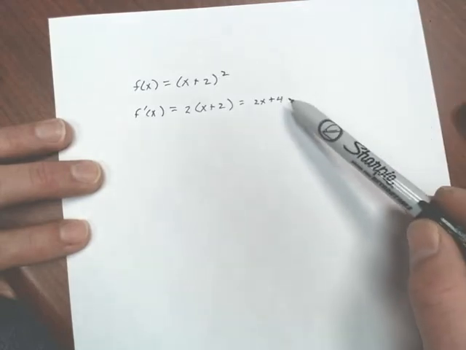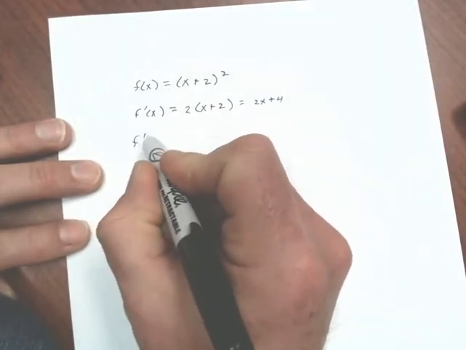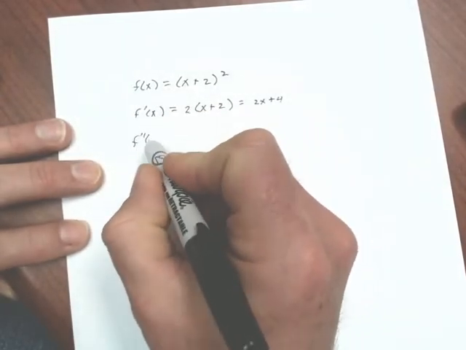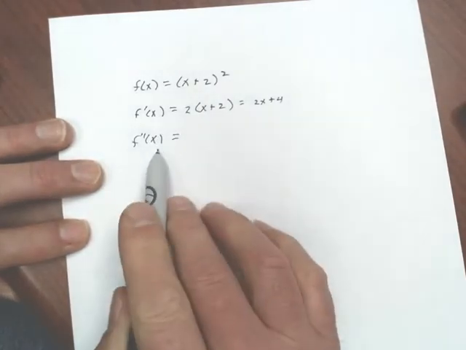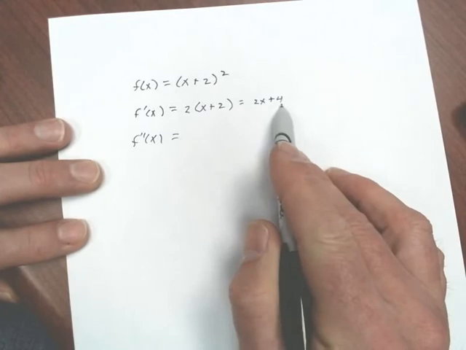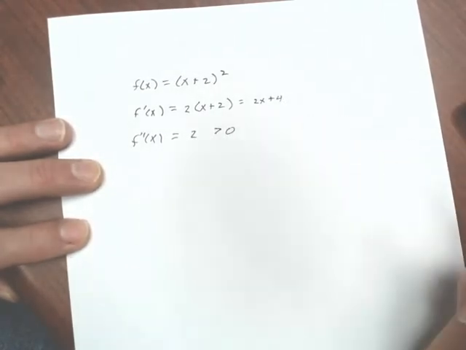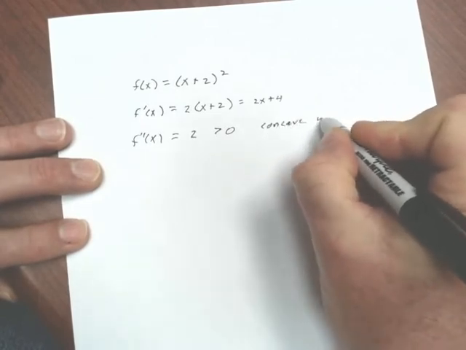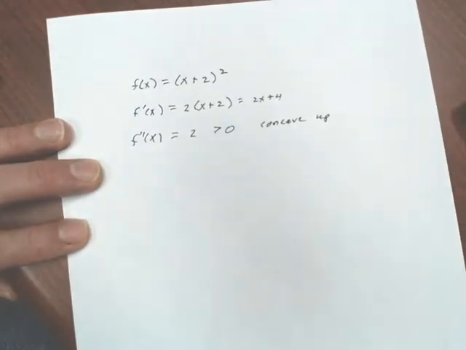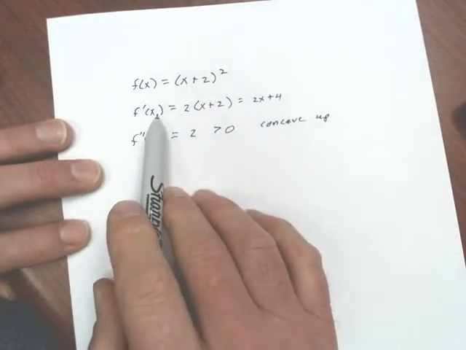We're going to go straight to that second derivative because that definitively tells us whether we have a concave up or concave down function. And the second derivative, which is simply the derivative of the first derivative, is equal to 2, which is greater than 0. So this function is concave up. Now, what's the importance of that first derivative?